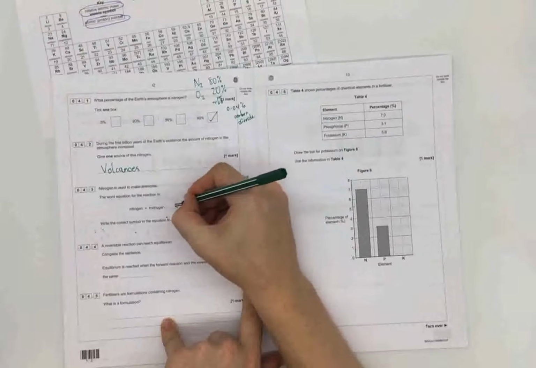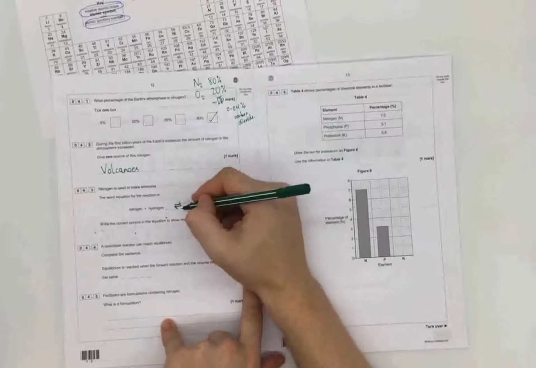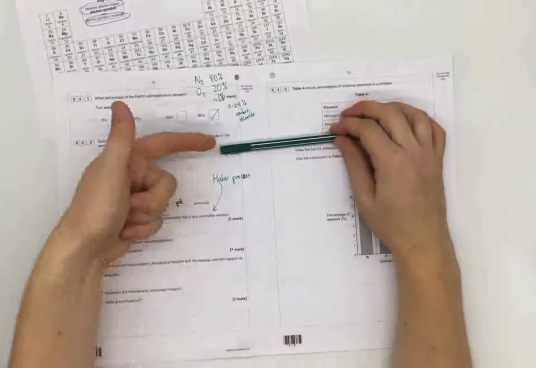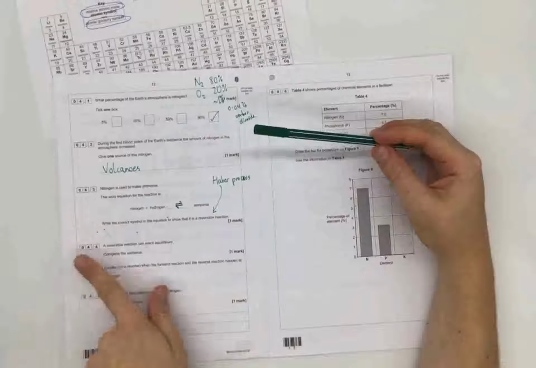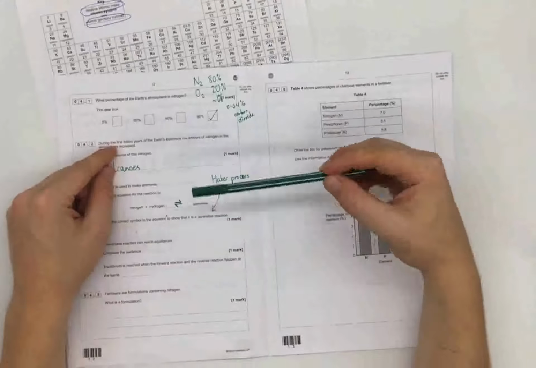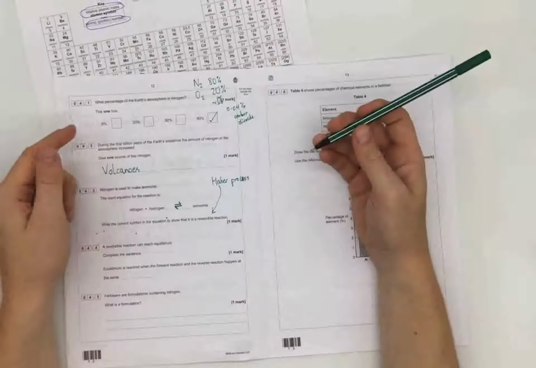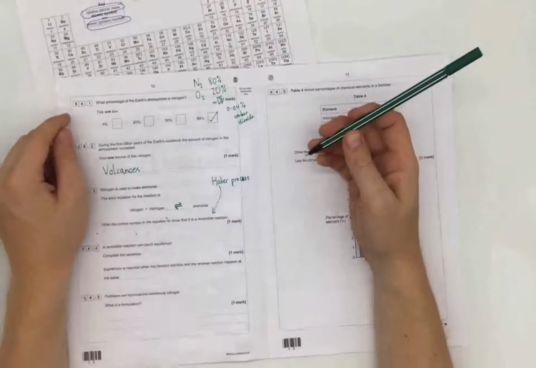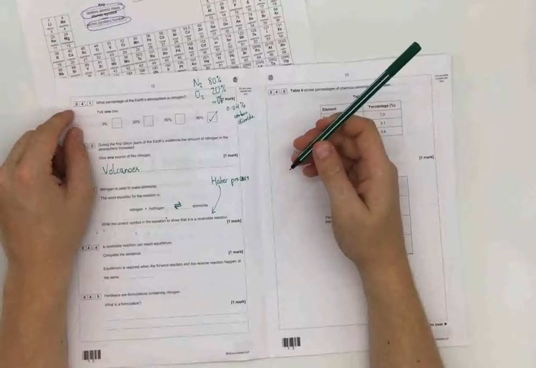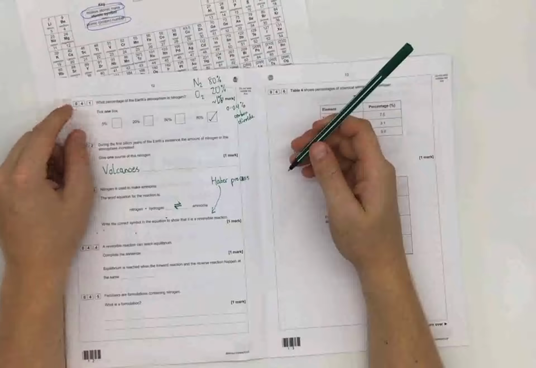It's where you have an arrow where the top half is going that way, and the bottom half is going back that way. This is to show that the reaction can go from the reactants to the product, but also from the product back to the reactants. A reversible reaction can reach equilibrium. Complete the sentence. Equilibrium is reached when the forward reaction and the reverse reaction happen at the same what?